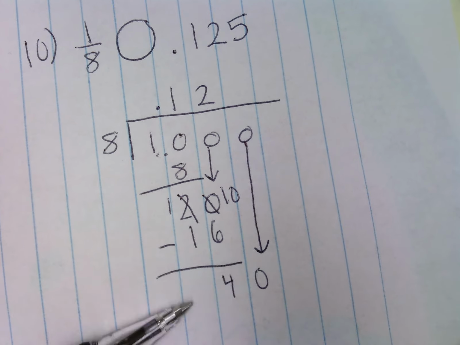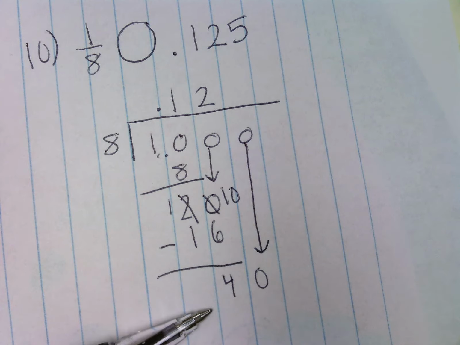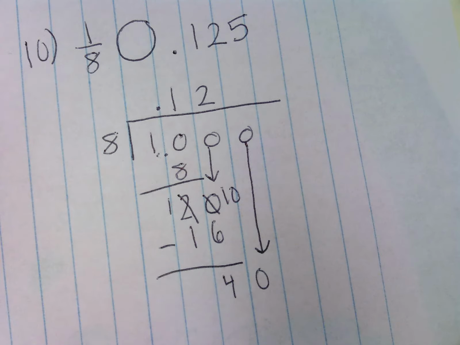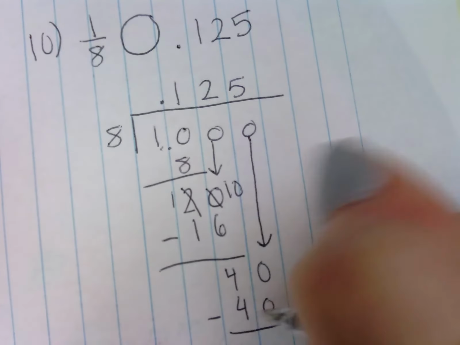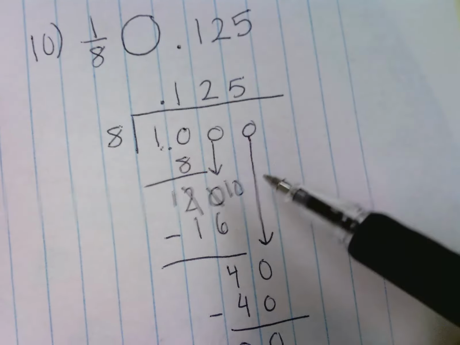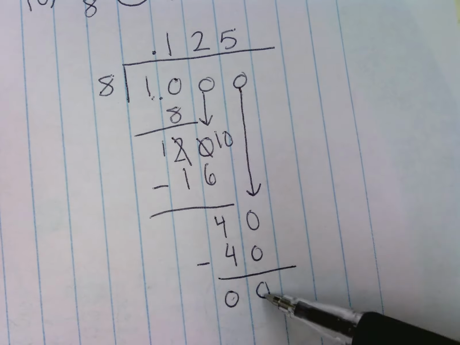So that might be my closest, but let's try 8 times 5 equals 40. So that's my exact one. So this decimal terminates because it ends with 0, 0.